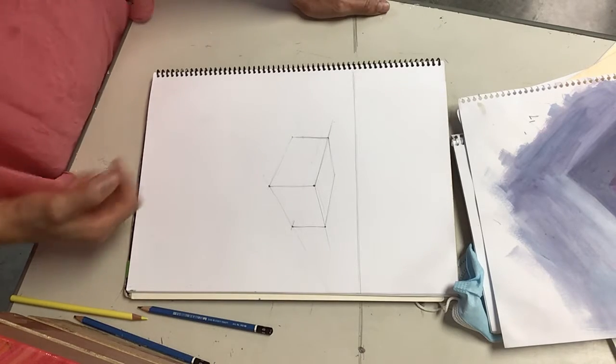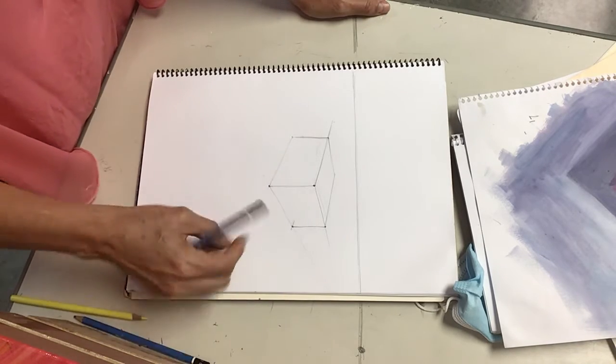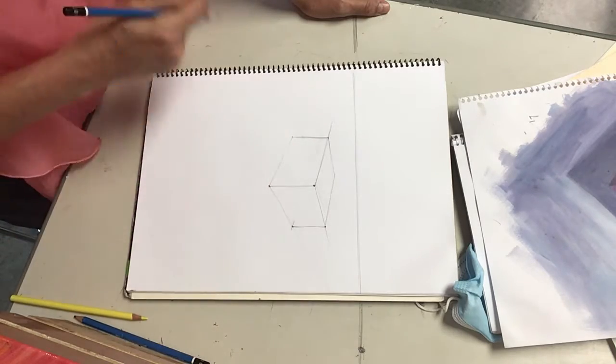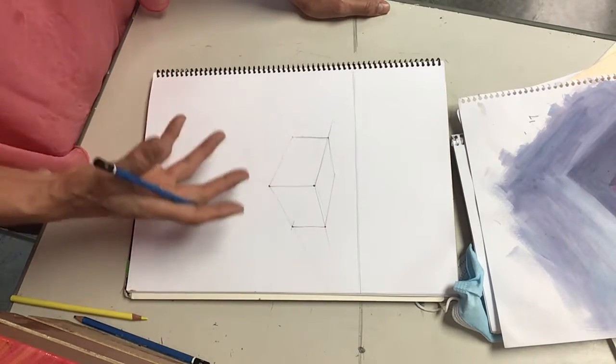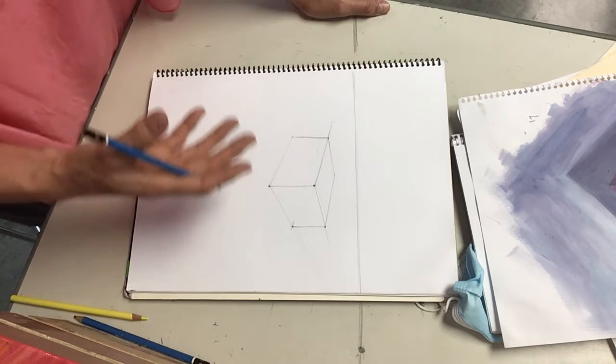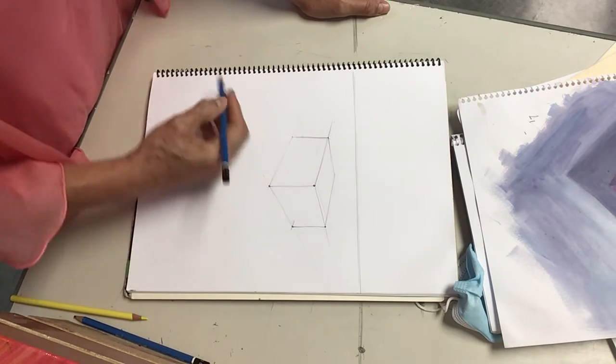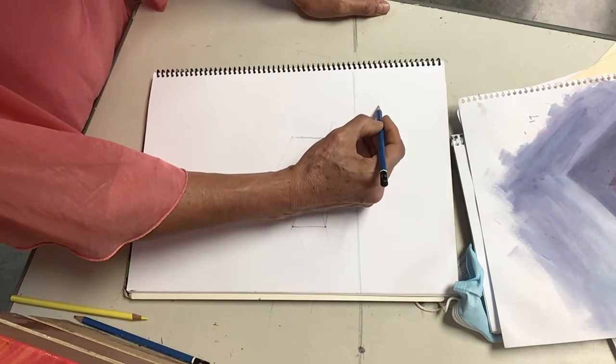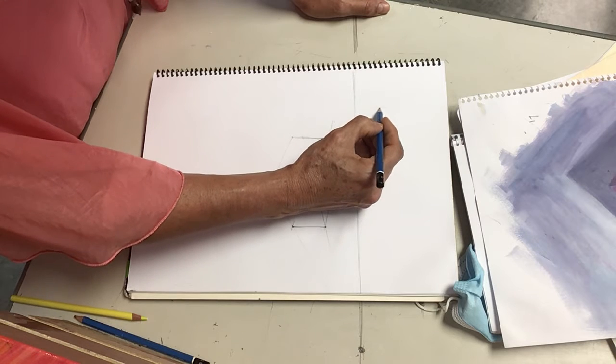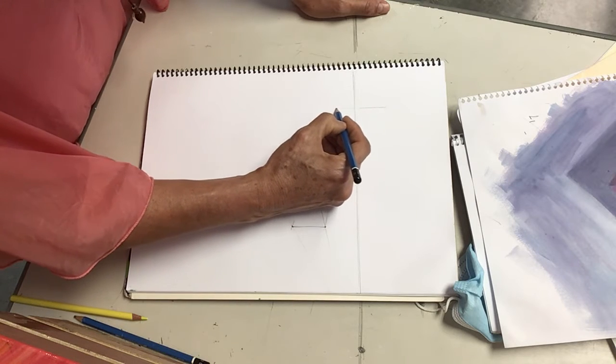Now we are going to be drawing the lamp. If I draw a box in the middle of the paper, I cannot tell that that is an interesting composition. Actually, it's too boring. So we are going to draw another element, and this is going to be a vertical element. I'm going to draw a lamp.